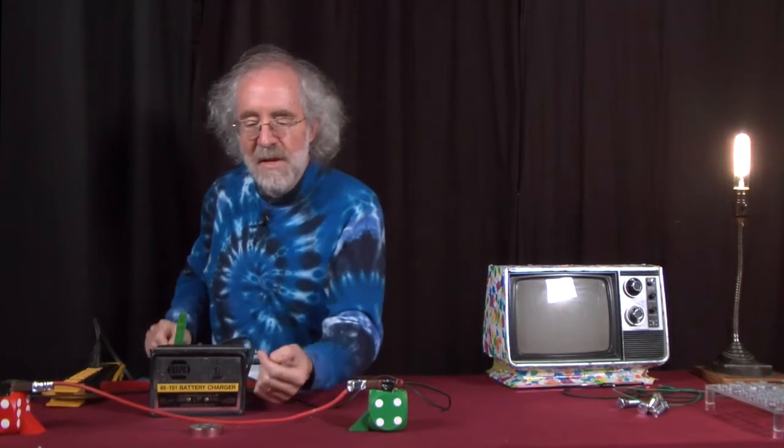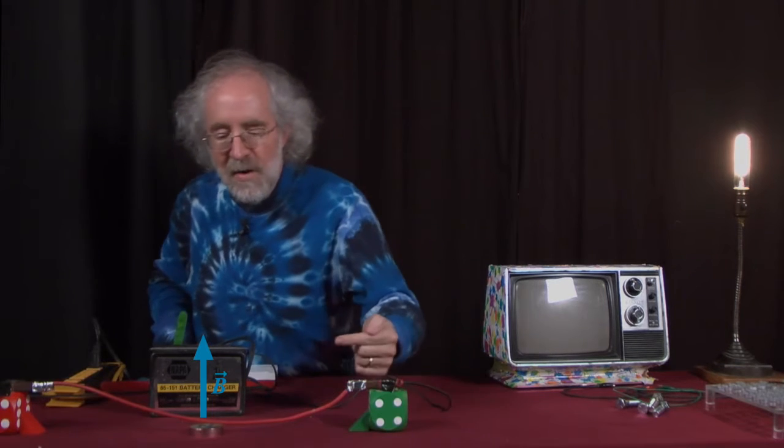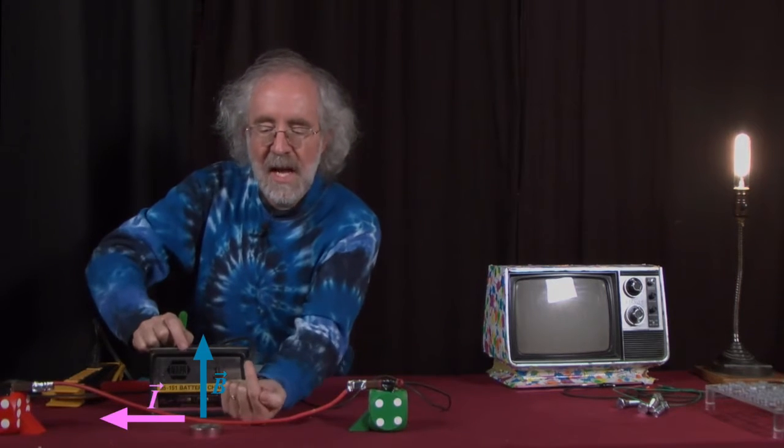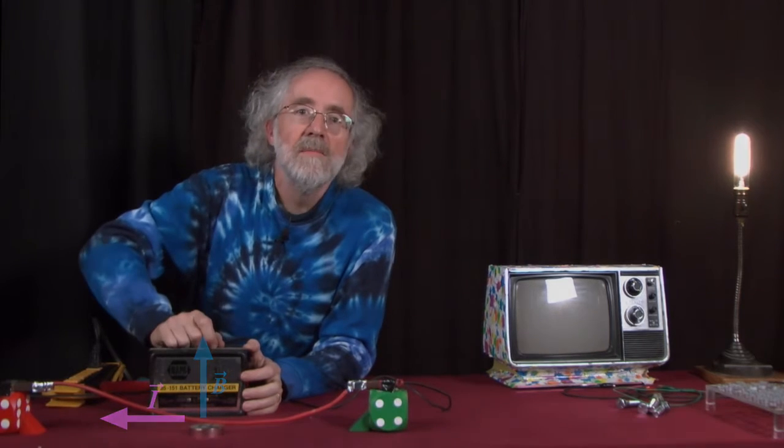So there's a magnetic field which goes out. It goes upwards out of the magnet. Current is going in this direction. Field is going in this direction. When I put on a current, this wire is going to move.